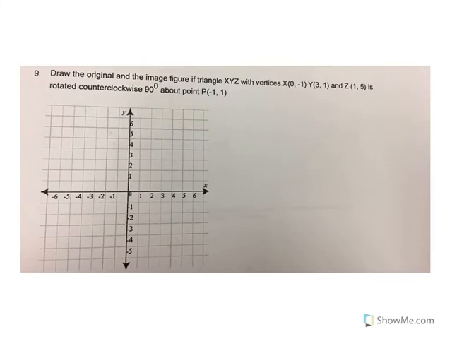So let's do one more. The question says, draw the original and the image figure if triangle XYZ with vertices X, Y, and Z is rotated counterclockwise 90 degrees around point P (-1, 1).